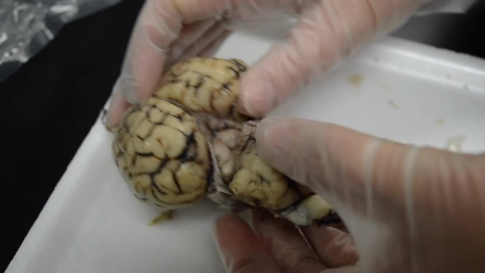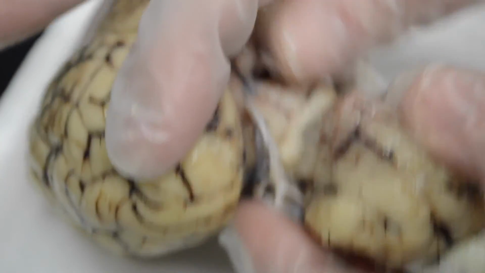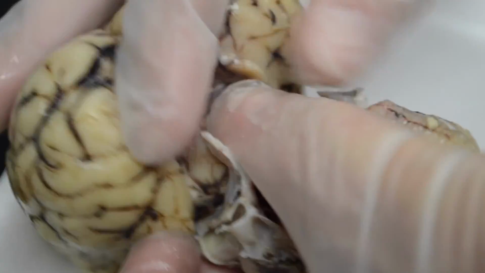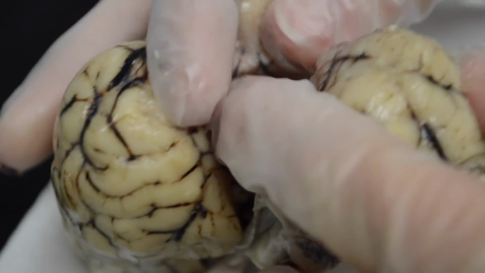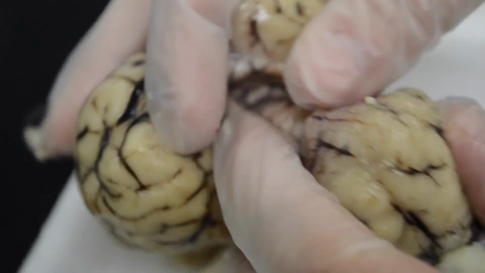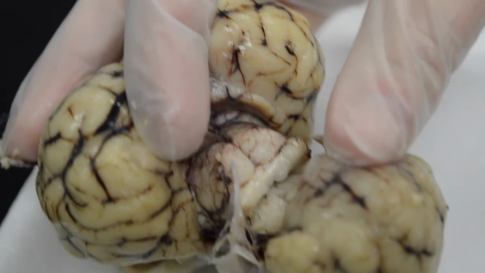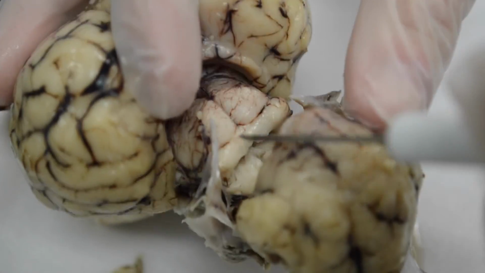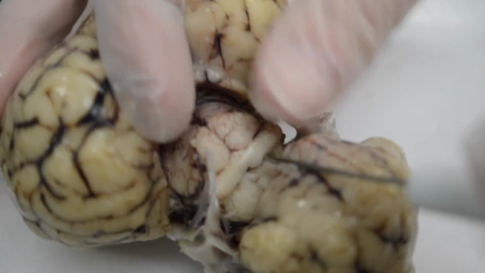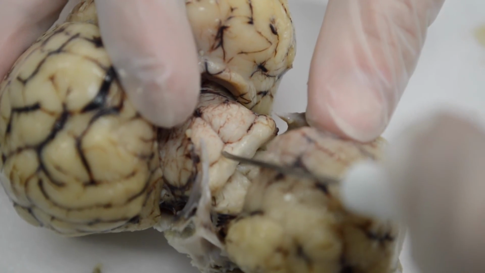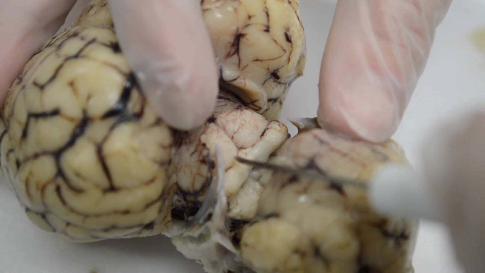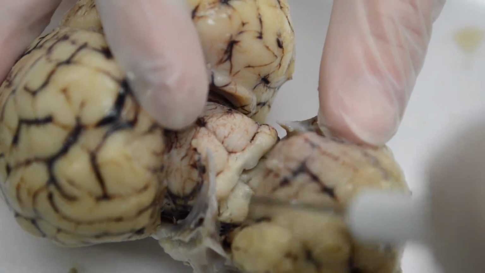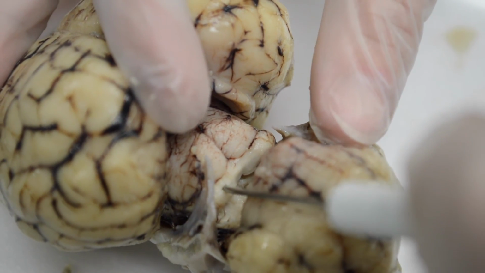Okay, so as I open up here, we're getting a posterior view, right? You'll see some structures here as we look deep. This section right here, where there's two larger rounded portions and two flatter portions underneath, are combined called the tectum or the corpora quadrigemina. The two upper structures are called superior colliculi. The two bottom ones are called inferior colliculi.